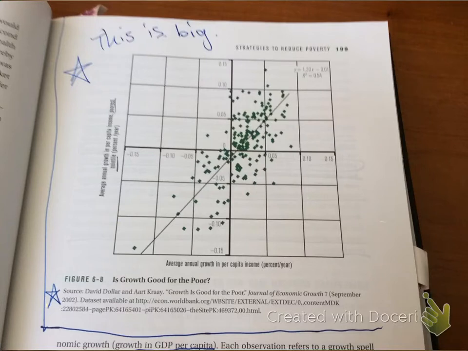So this picture is very big. This is a very important thing I wanted to show you. Had a little screw up here with where it showed it to you, but this is it. Looks like it's slightly out of focus, but notice that on one side, on the x-axis, we have average annual growth in per capita income, and on the other, we have average annual growth in per capita income by quintile.